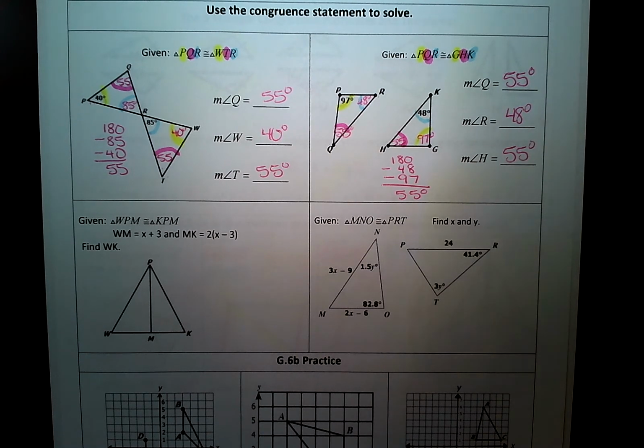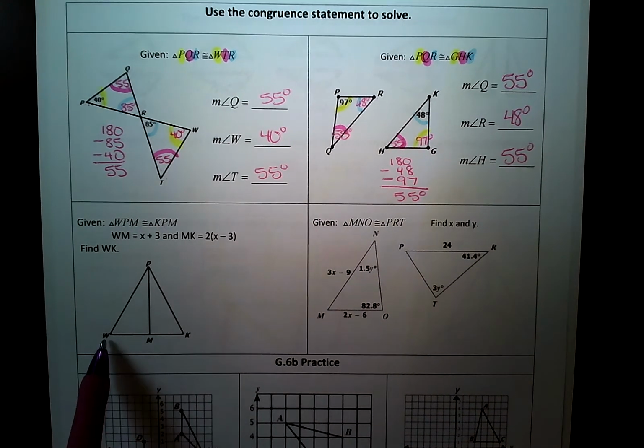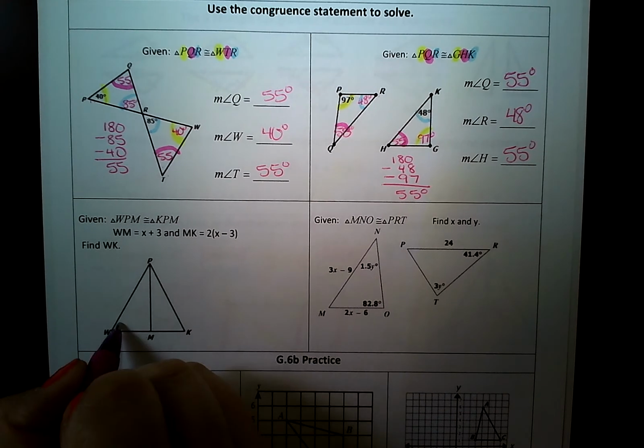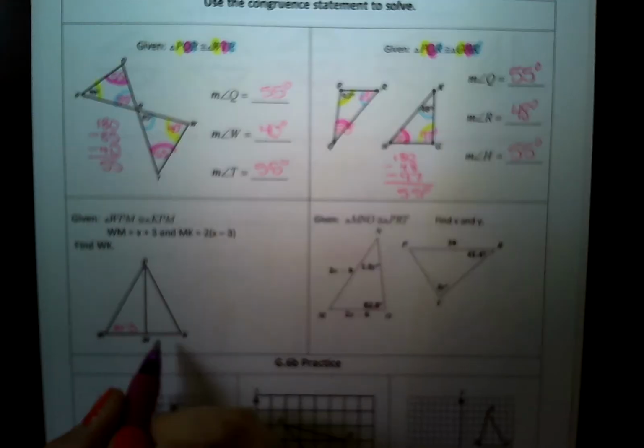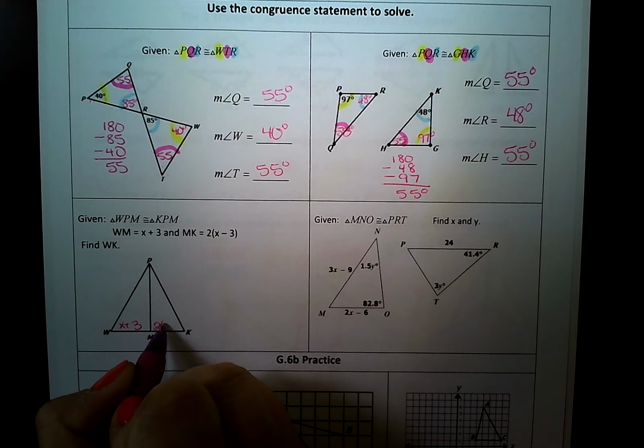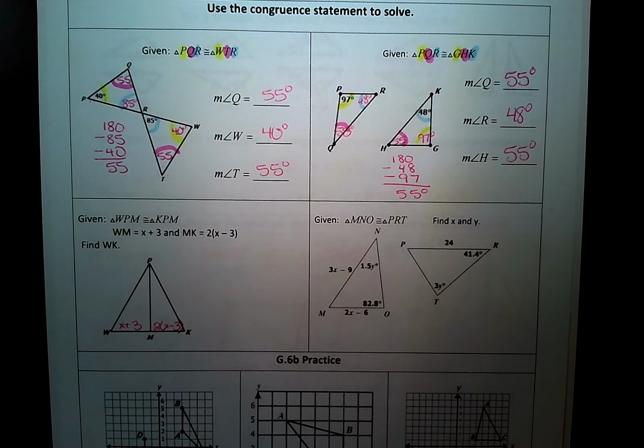Okay, our next algebraic practice is going to be working on side measures. Take a look at this third example. We are given that triangle WPM is congruent to triangle KPM. And then we're told some information about the side lengths. WM is x plus 3. MK is 2 times x minus 3.